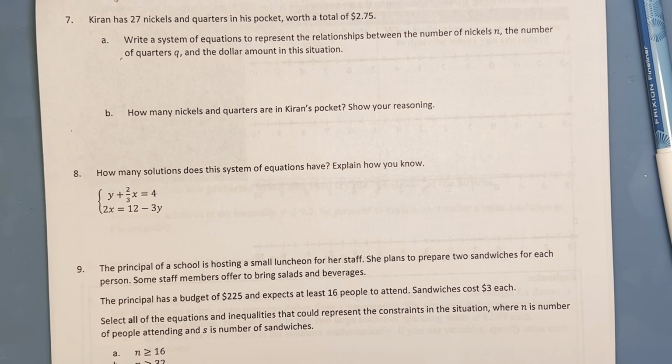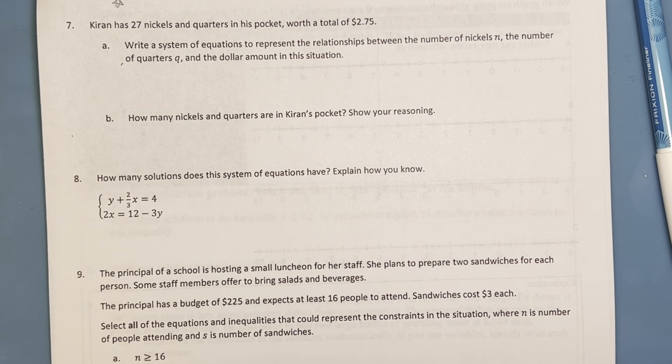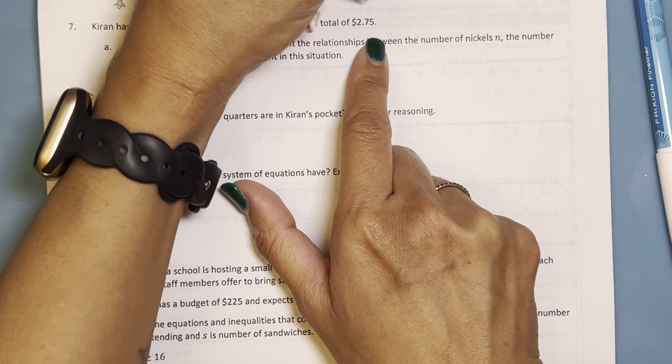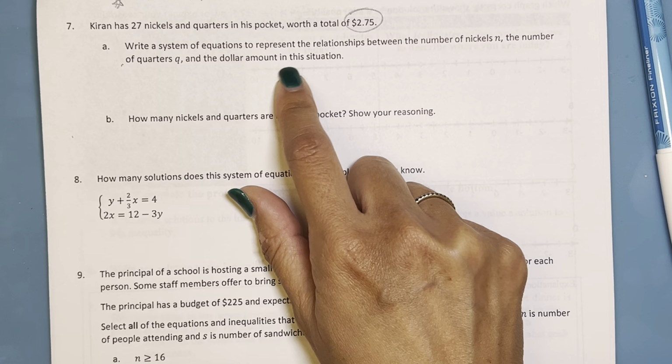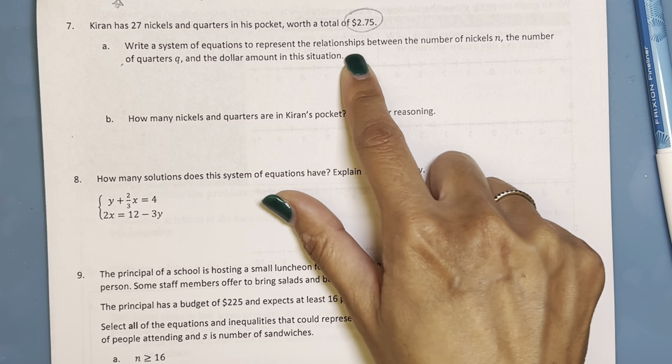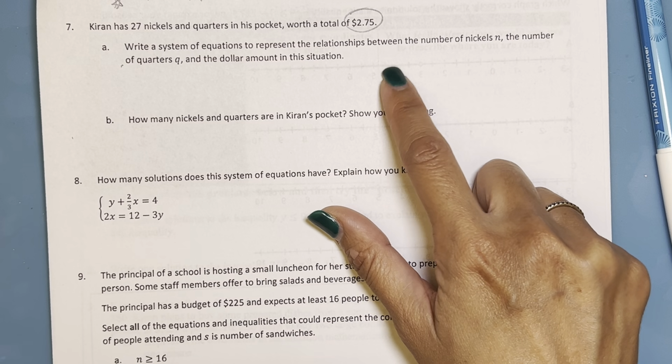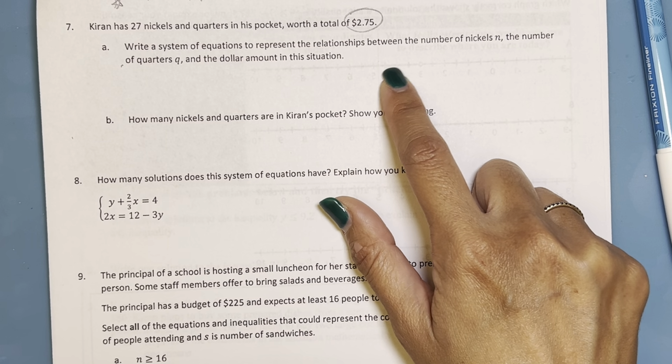All right, number 7. We have our friend Kieran. He has 27 nickels and quarters in his pockets worth a total of $2.75. Write a system of equations to represent the relationship between the number of nickels, the number of quarters, and the dollar amount in this situation.